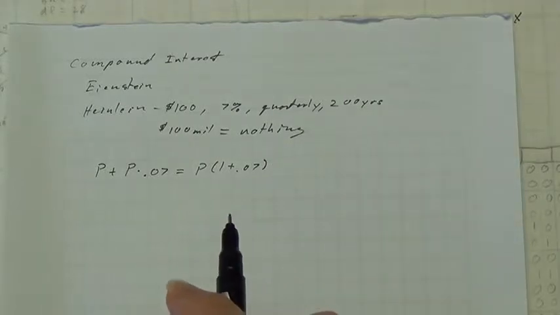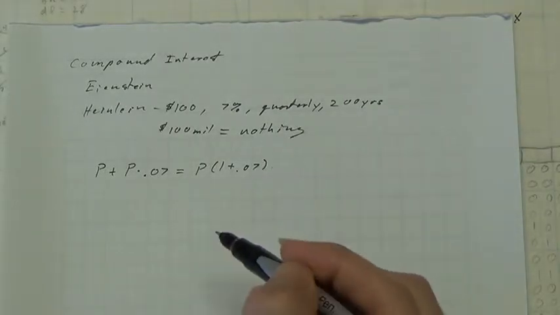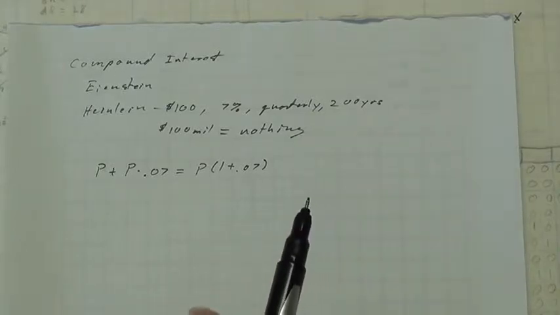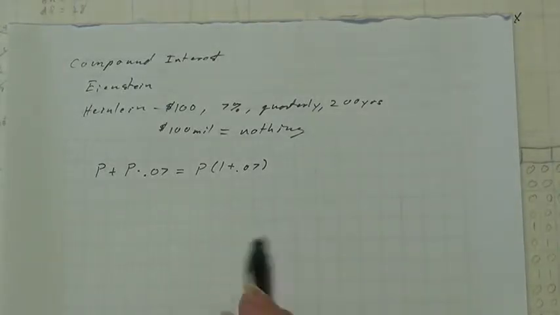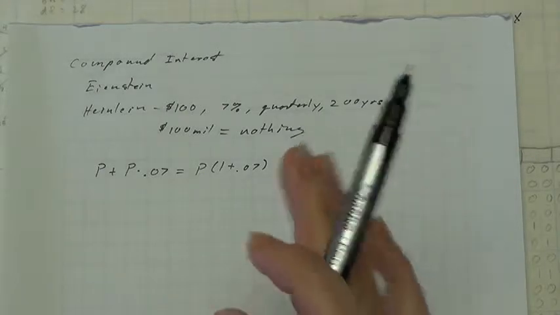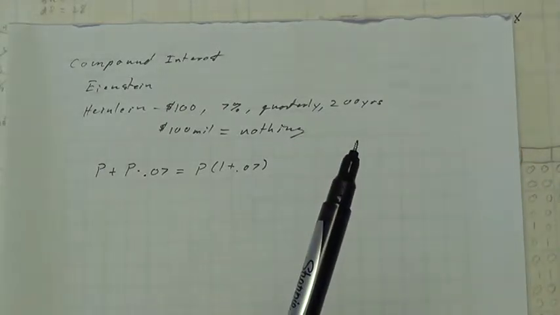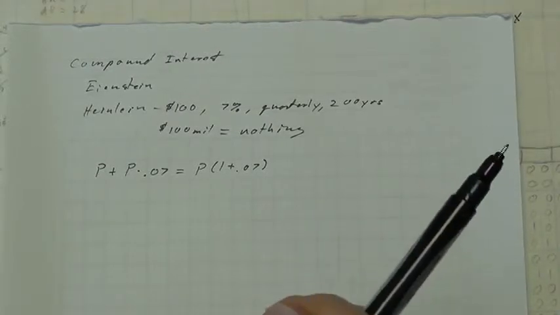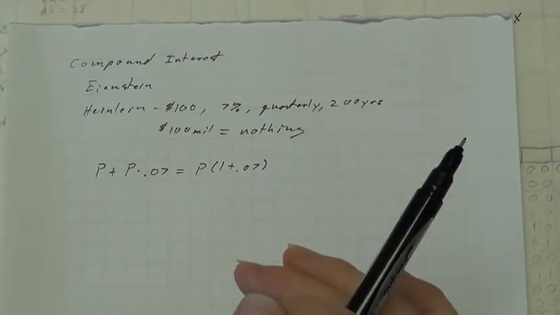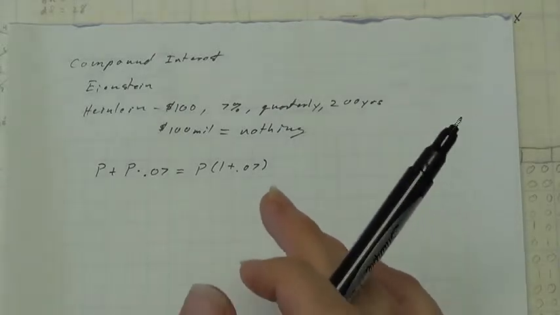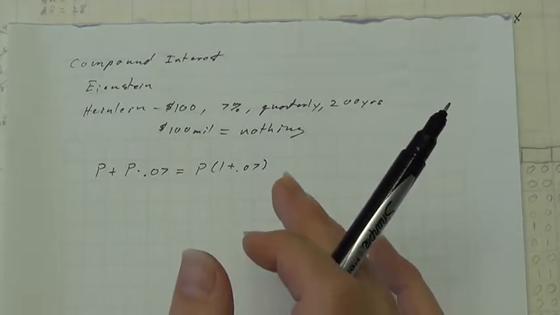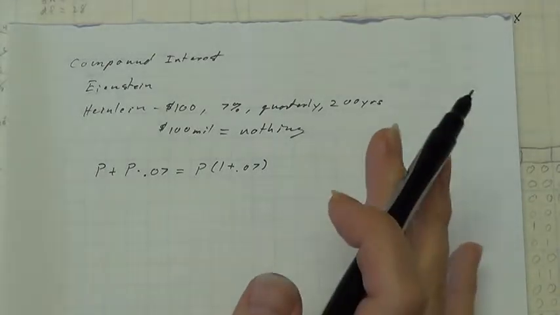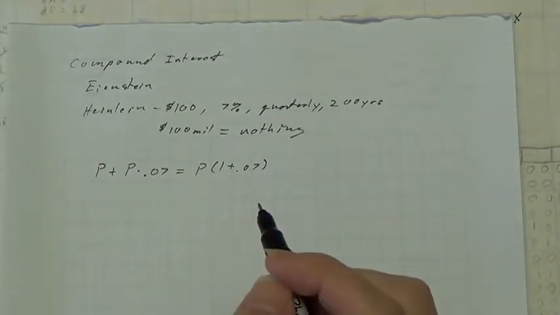Now suppose at the end of that year, I say, well, I'm not quite ready to pay you back yet. I'll pay you back in another year. At again, 7% interest. Well, I'd promised to pay you back $107, not just $100. So what I'm really borrowing from you at the end of that year is $107. So I have to pay that 7%, not on $100, but on $107.